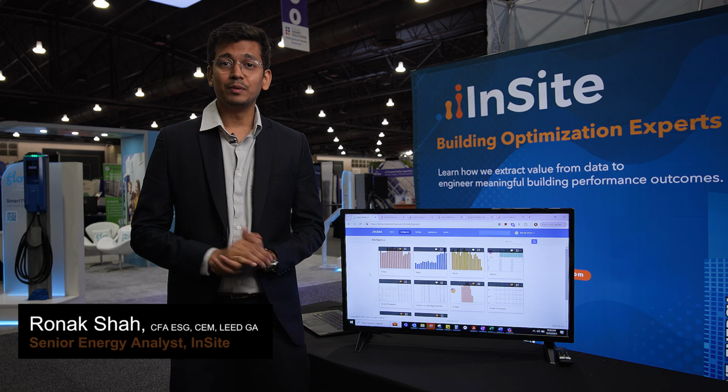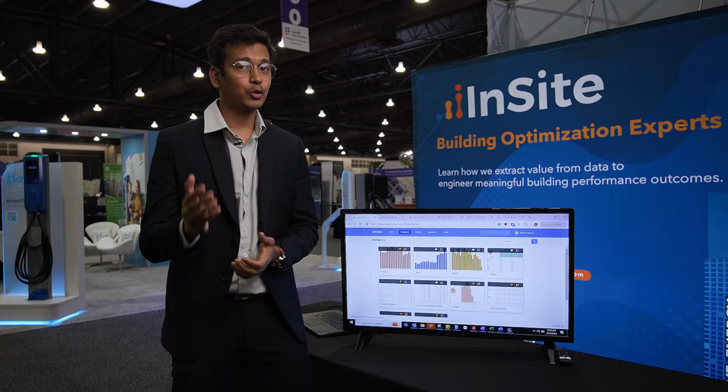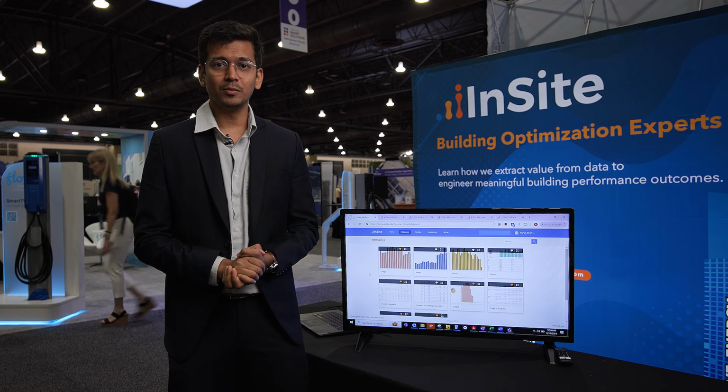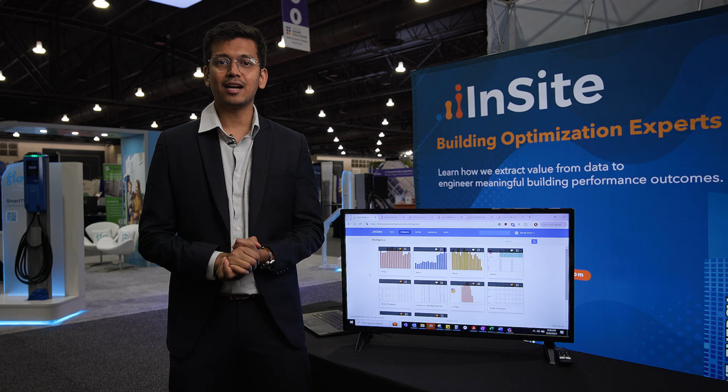At InSite, we have built a sustainability software platform that helps you with your decarbonization goal tracking. Essentially, what we are trying to do is help all your sustainability leaders track your performance and, more importantly, achieve your decarbonization goals. Let me quickly walk you through a few of those dashboards.